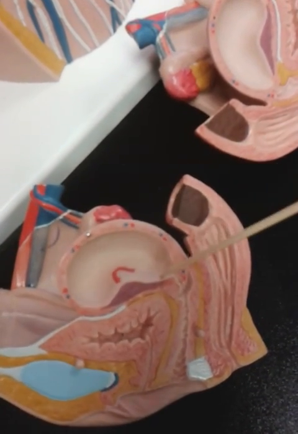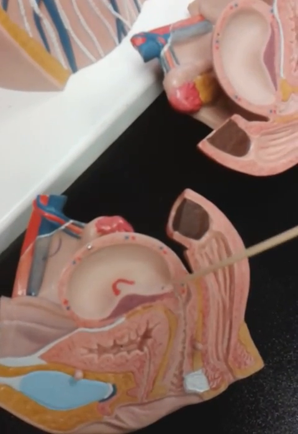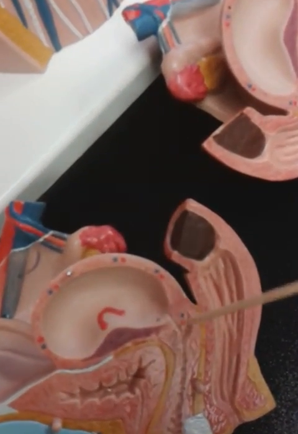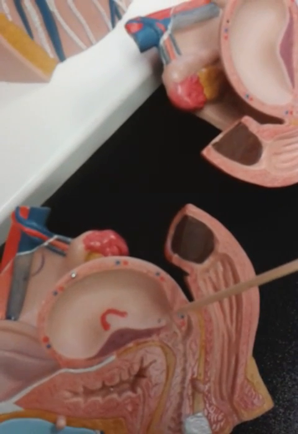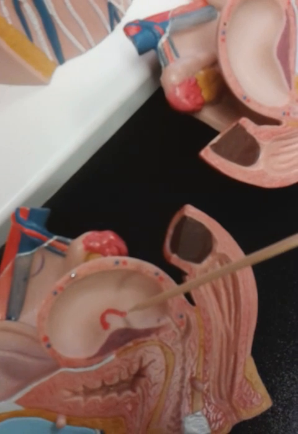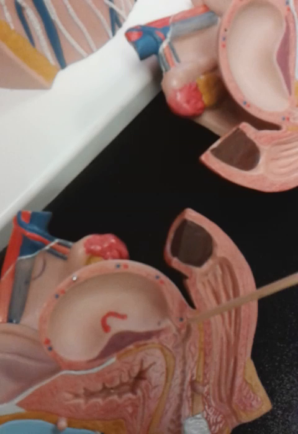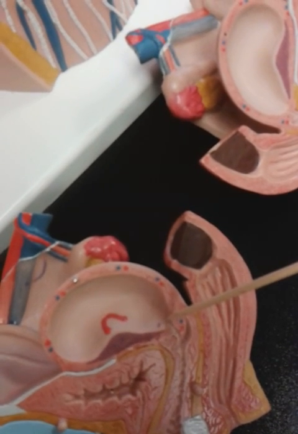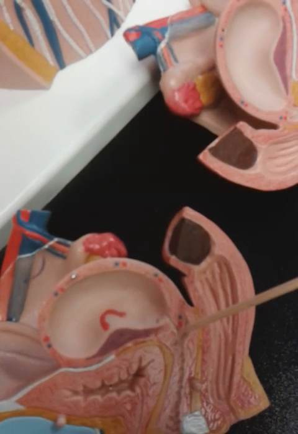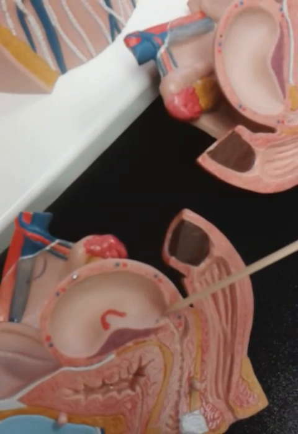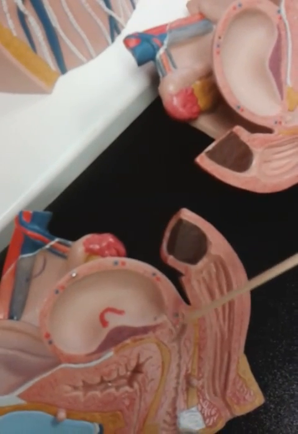This is the uterus, body of the uterus, fundus of the uterus. Then the neck of the uterus is called the cervix. That's this area here. We have two openings on the cervix. This is the opening to the uterus and then the opening from the vagina. The opening to the uterus is called the internal os. The opening from the vagina is called the external os. And then the canal in between is called the cervical canal.